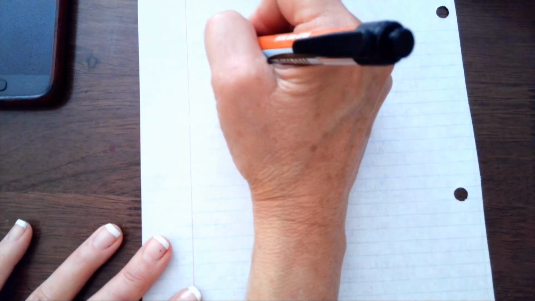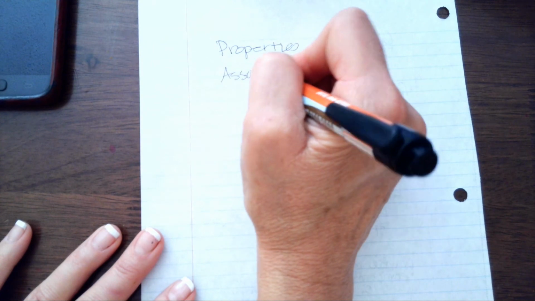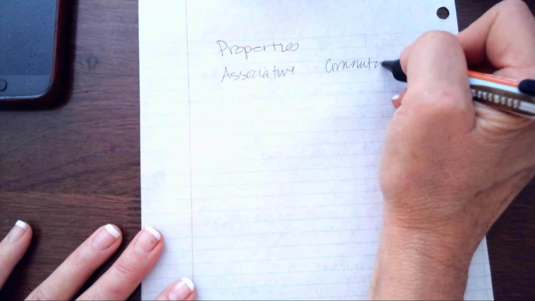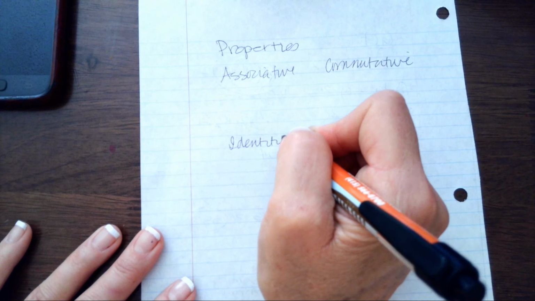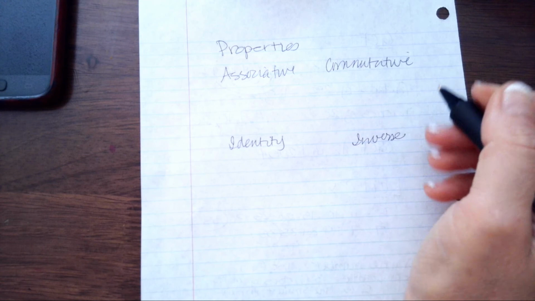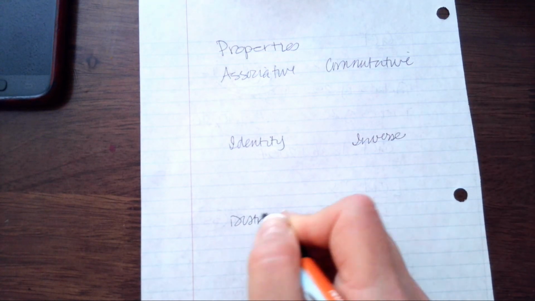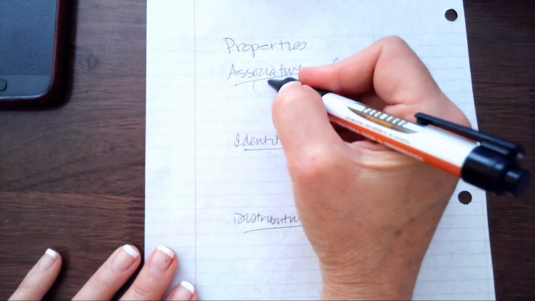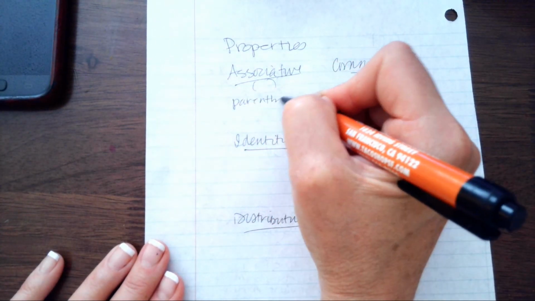Okay, so we're going to go over the properties. Properties are associative, commutative, identity, inverse, and distributive. So associative, remember we have our bad word in parentheses, so this means that the parentheses change.